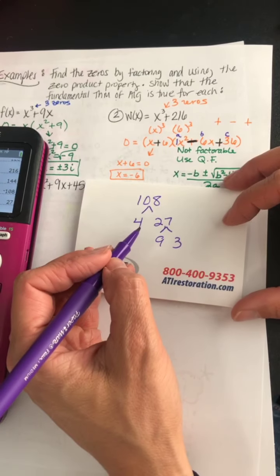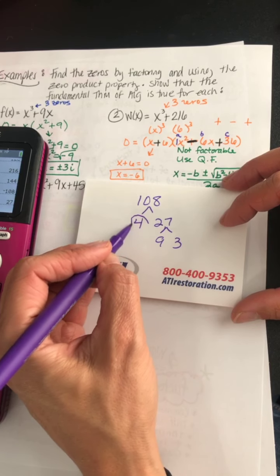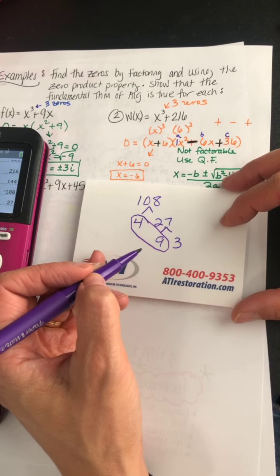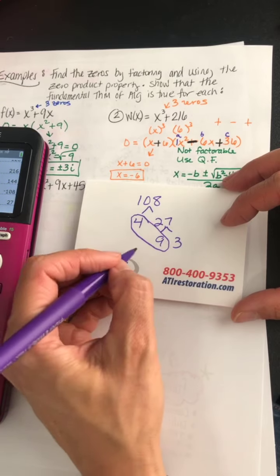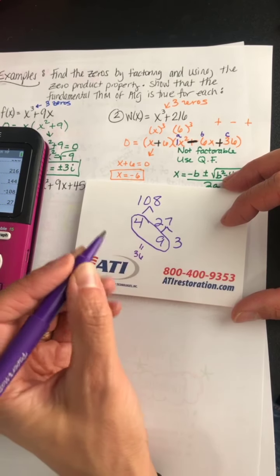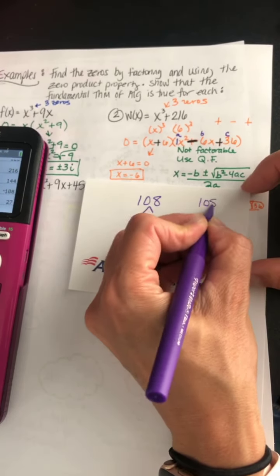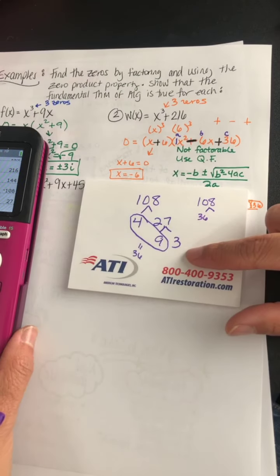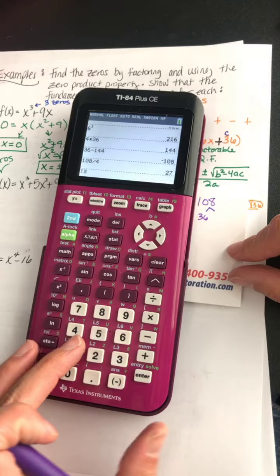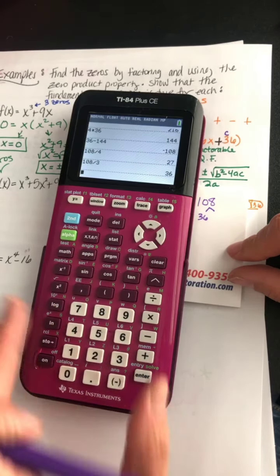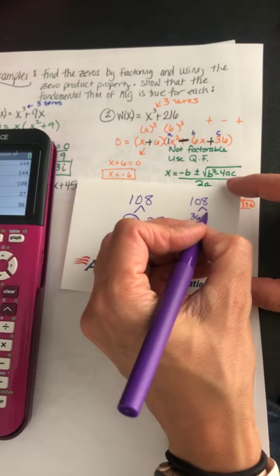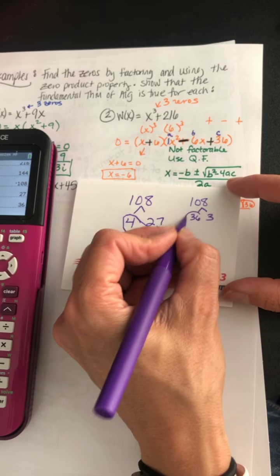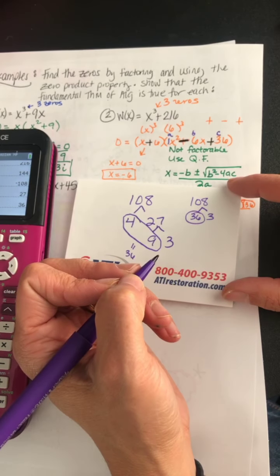And then I'm noticing something. What's 4 times 9? It's 36, Mrs. Garcia. So what if I did it this way? What if I broke down 108 divided by 36? Should I get 3? 108 divided by 3 is 36. So there's my biggest perfect square. I like to do it that way.